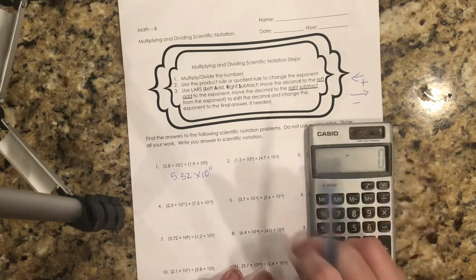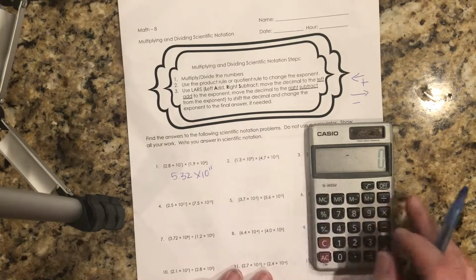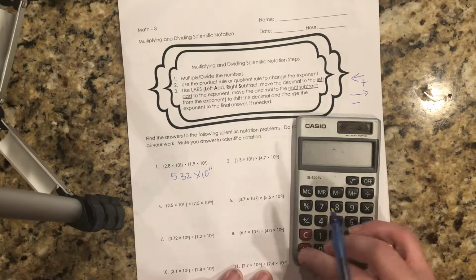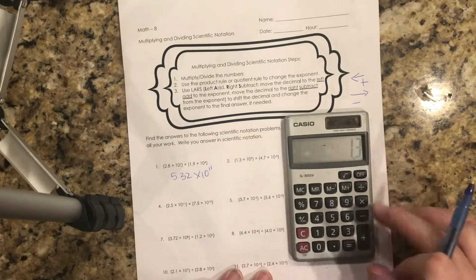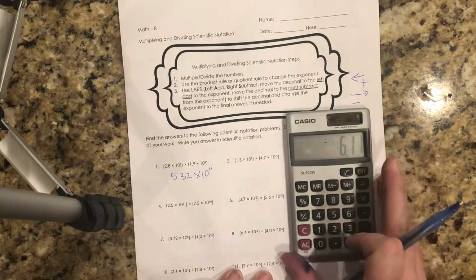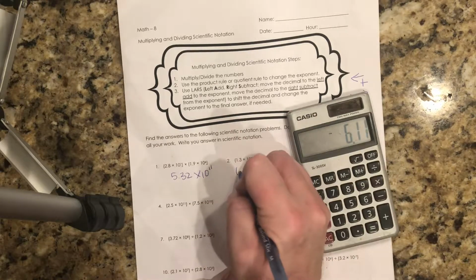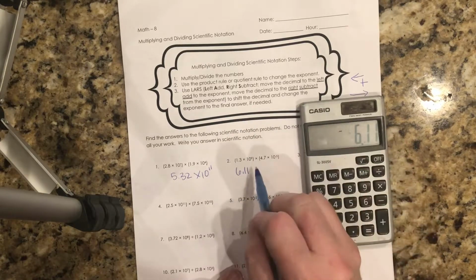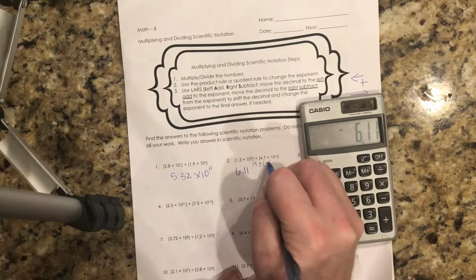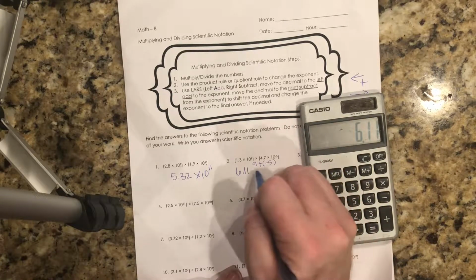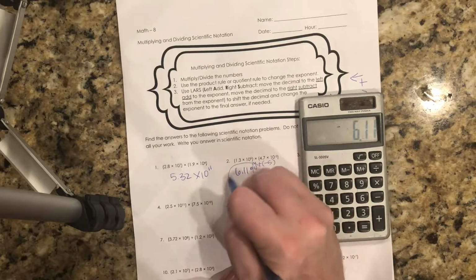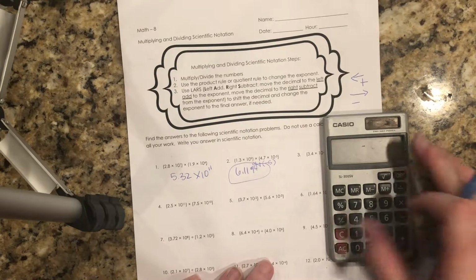The next one, again, what we want to do is multiply our coefficients. So 1.3 times 4.7 is 6.11, and then we want to add 9 plus a negative 5, so that's just going to, in the end, be 10 to the 4th. And that's how we would do that problem.